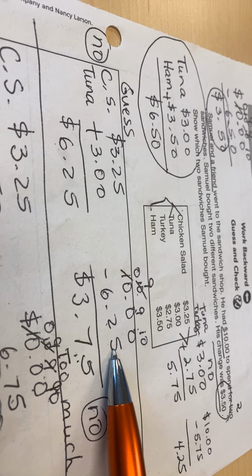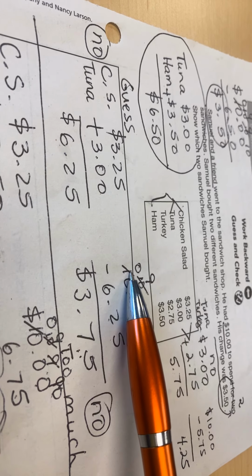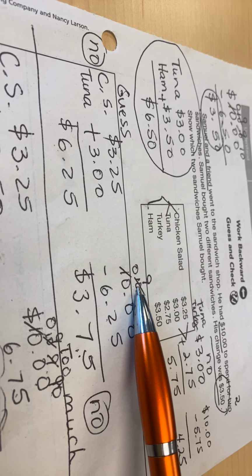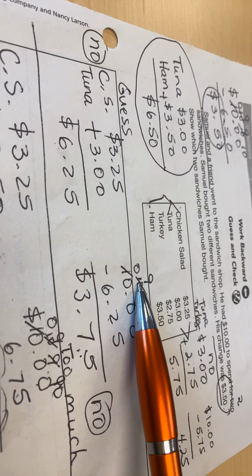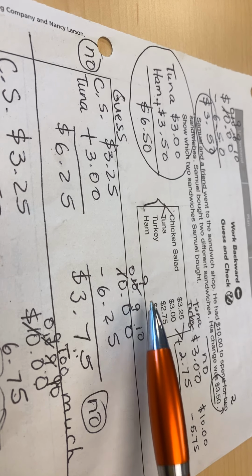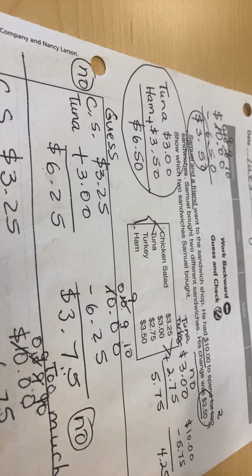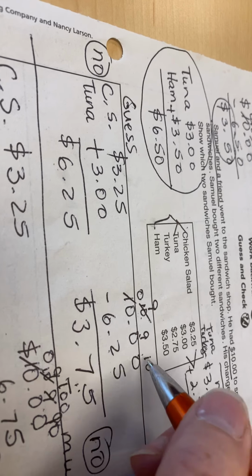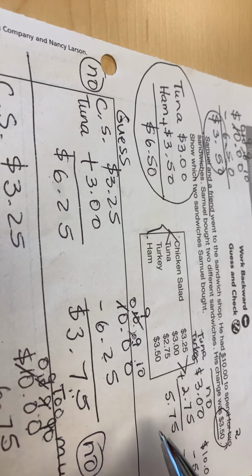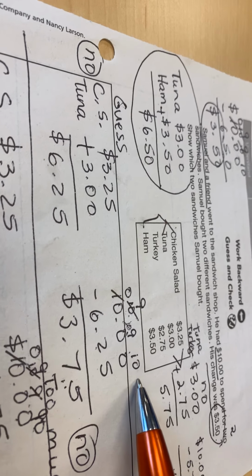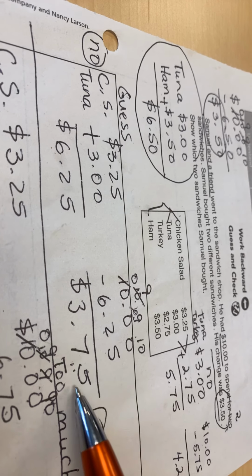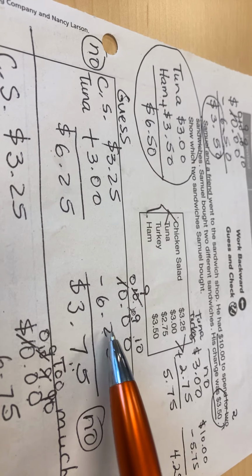$10 minus $6.25. So you have to go all the way to the 1 and borrow. You turn that 1 into a 0, turn this into a 10, but then you have to borrow from the 10 and turn it into a 9, and so forth. Then you borrow from the 10 to turn this one into a 10, and then you borrow again to get a 9. Anyway, it's crazy, isn't it? So you end up having a 10 over here because you can't do 0 minus 5. 10 minus 5 is 5. But 9 minus 2 is 7.